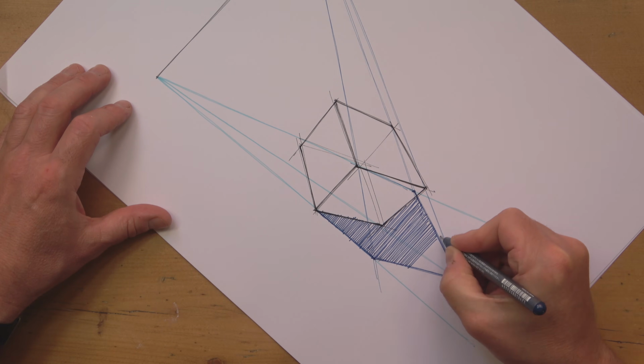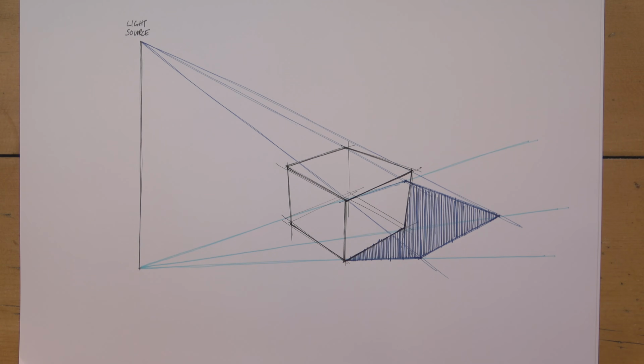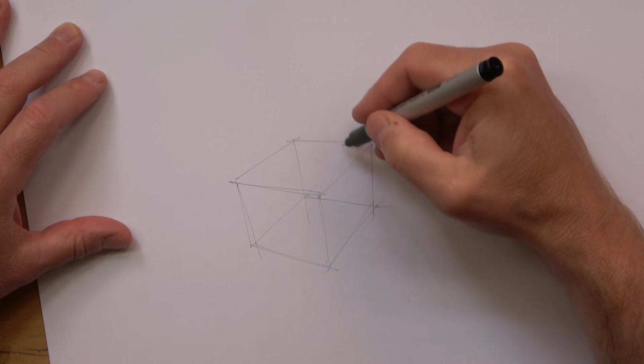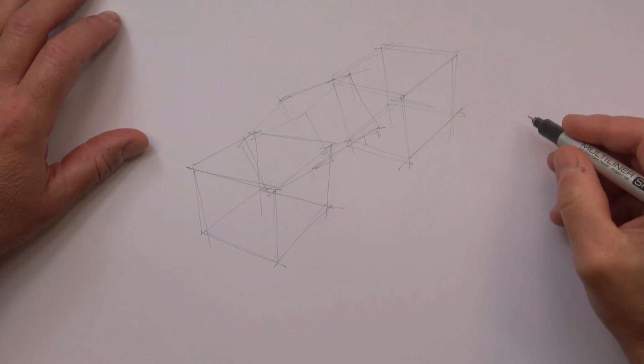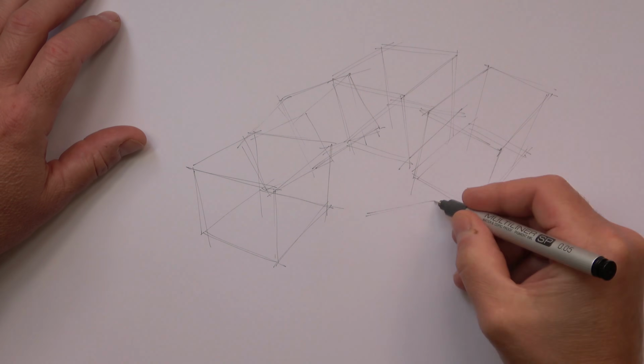Sketching cast shadows in perspective suggests that the light source is nearby. When we work with parallel light direction lines and light angle lines, we're suggesting that the light source is much further away.